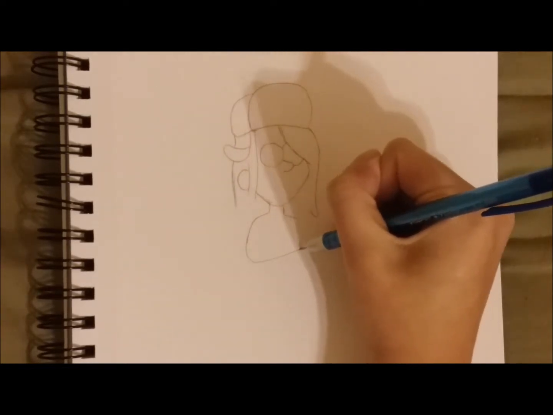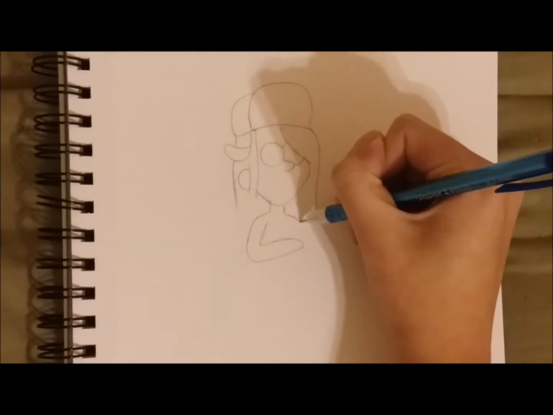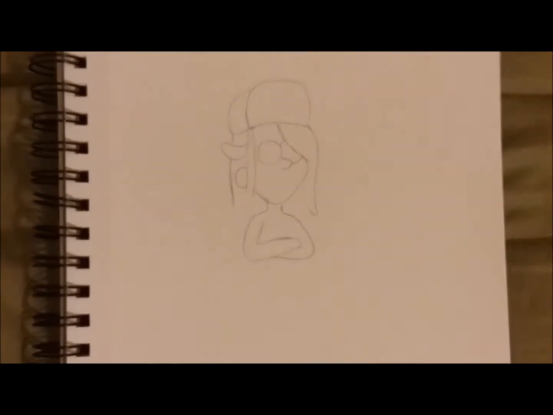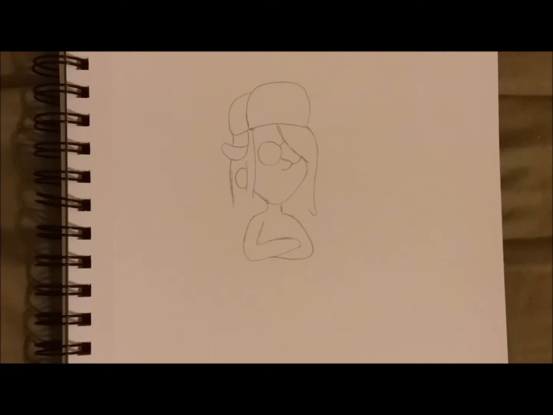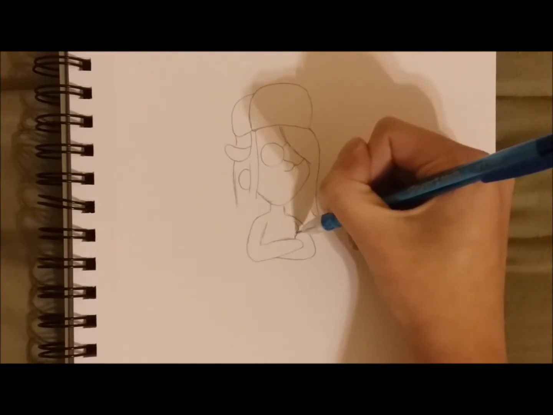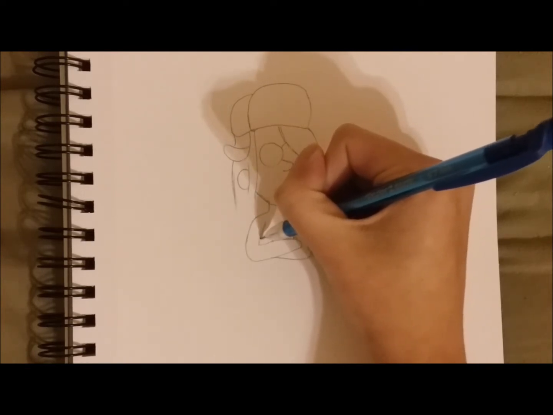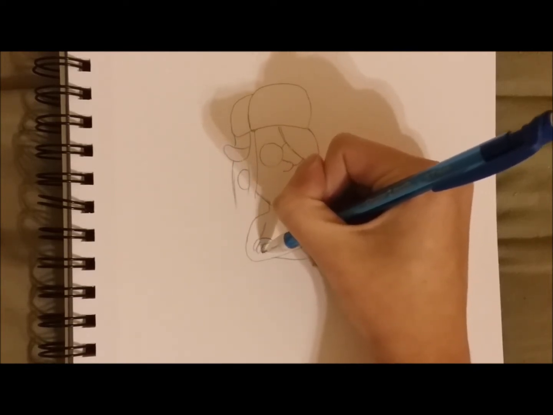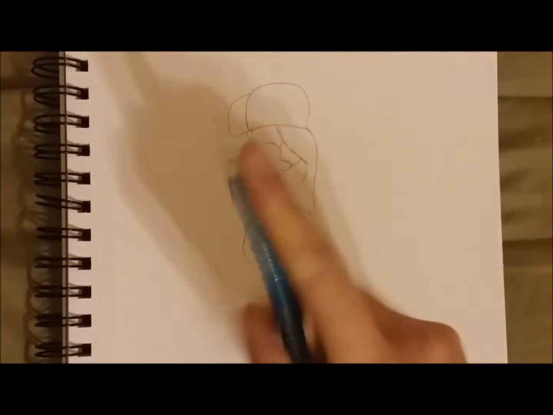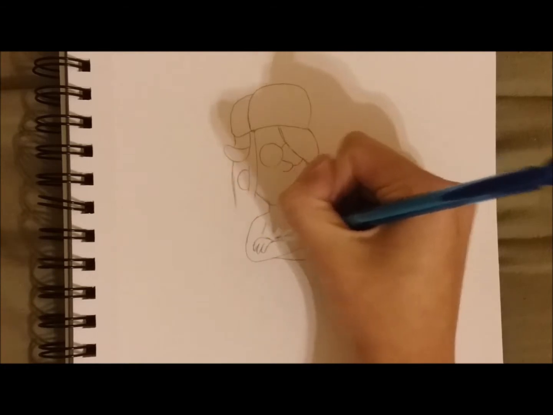This is how I do crossed arms, at least. I kind of go like this, and then I bring the other one here. So that's how I do the first part of arms crossed, and then I will draw in the side and have this hand come and be over there, and then erase the lines that are in between, like that.